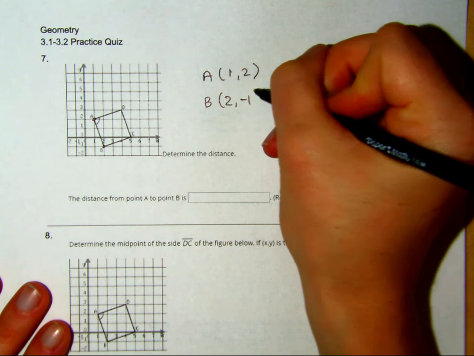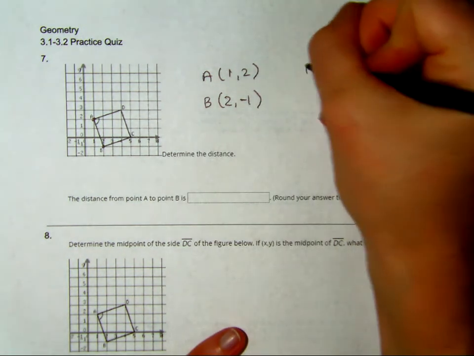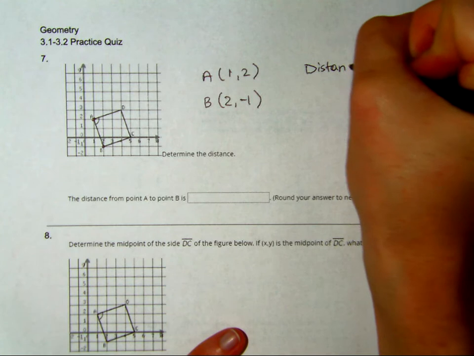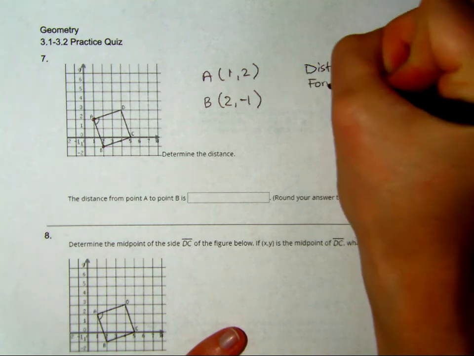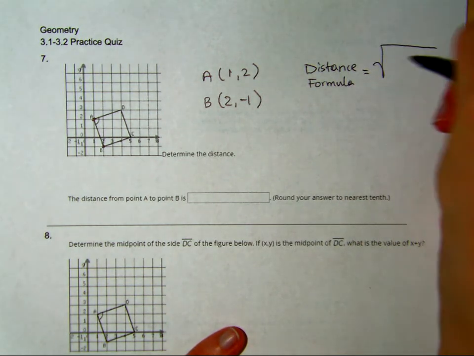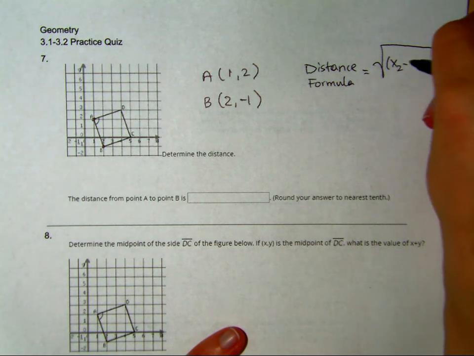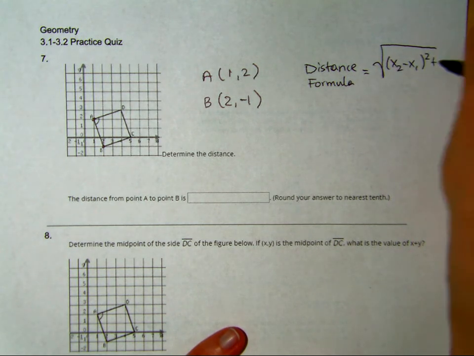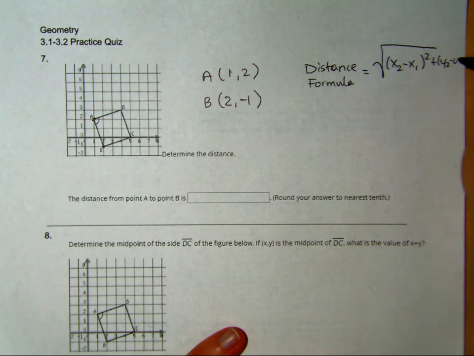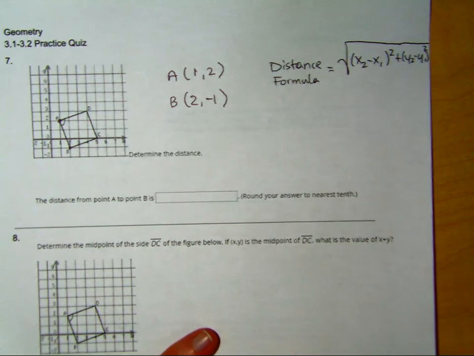Okay, so distance means we have to use the distance formula, which is the square root of (x2 minus x1) squared plus (y2 minus y1) squared. Okay, so we can just go ahead and plug that in our calculators.